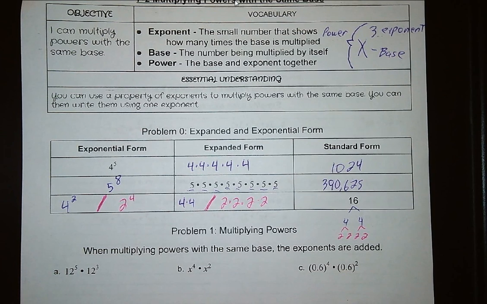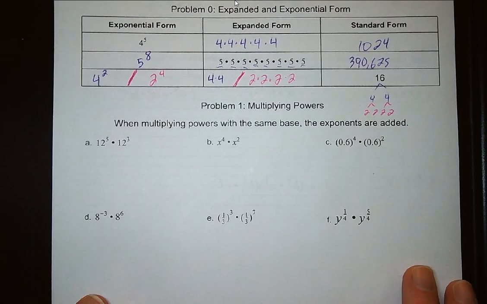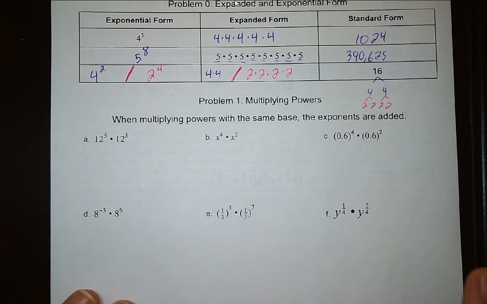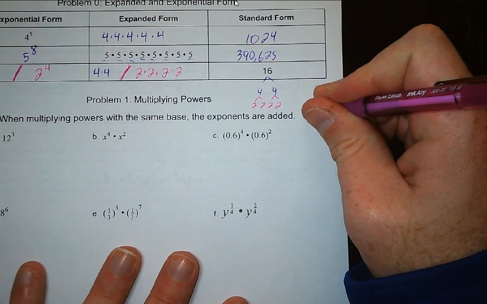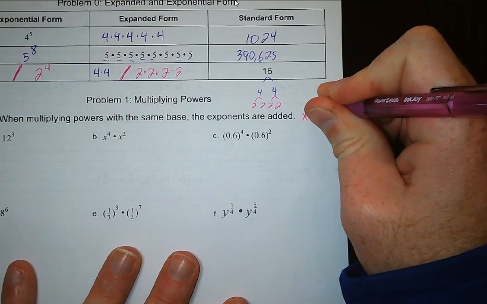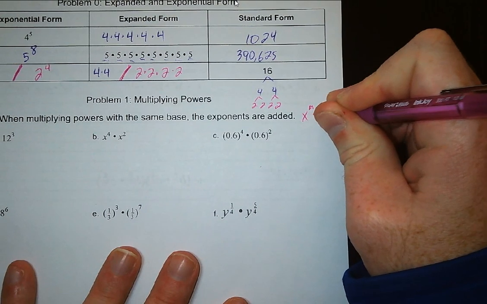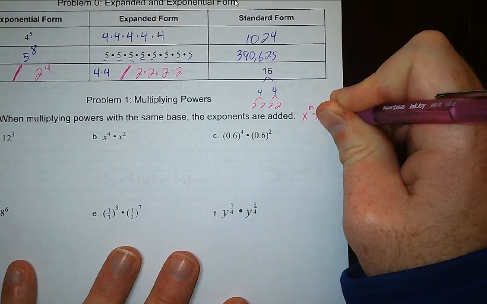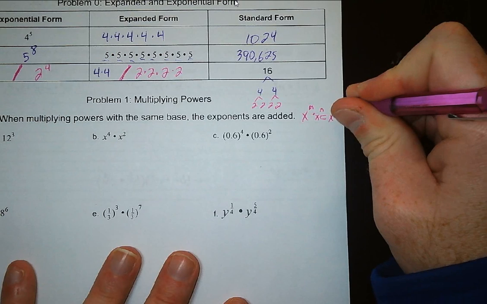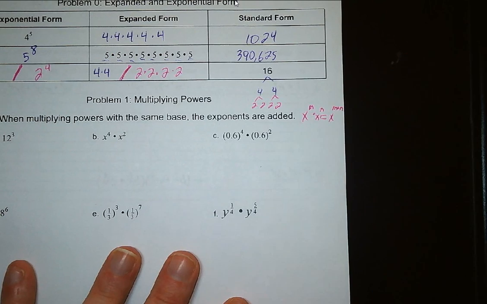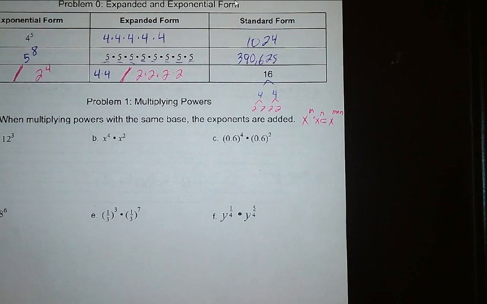All right, so problem number 1, multiplying powers. When multiplying powers with the same base, the exponents are being added. Okay, so our example is if we have x to the m times x to the n, that's going to equal x to the m plus n. All right, so we are going to be adding our 2 exponents.